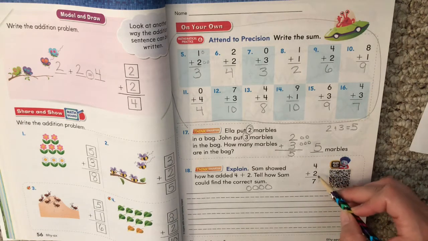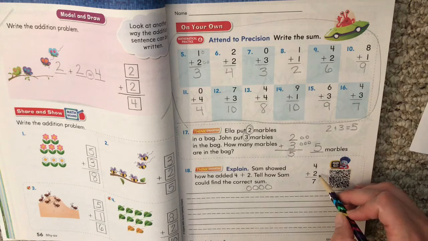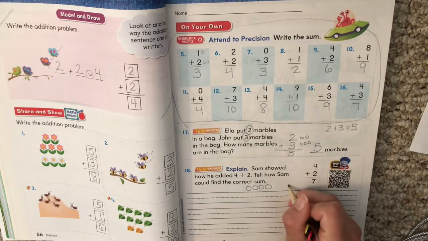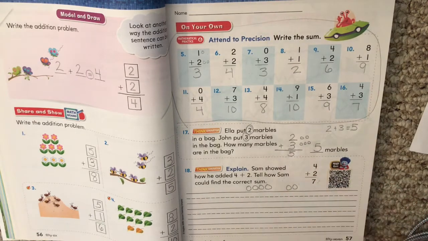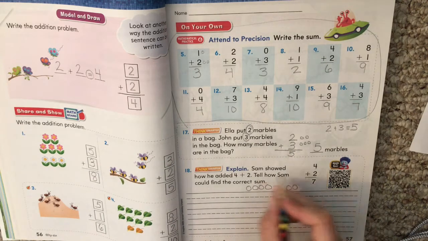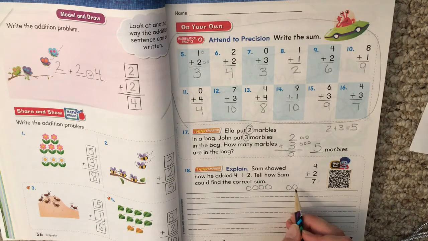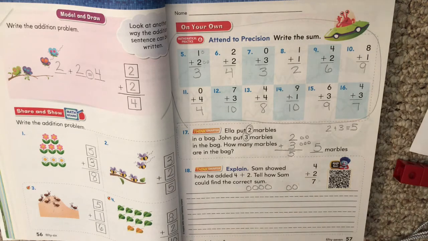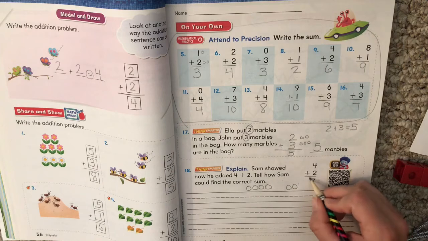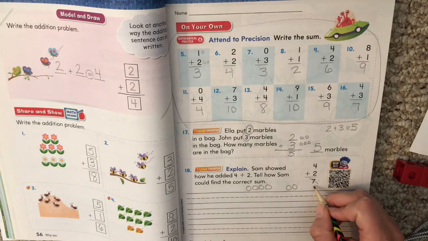Then he had 2 more. So how many does he need to draw now? 2. Okay, how do you get the correct answer? What do you do with your circles now to find the answer? You count them all together. So here's 1, 2, 3, 4, 5, 6. So 4 plus 2 doesn't equal 7. 4 plus 2 equals 6.